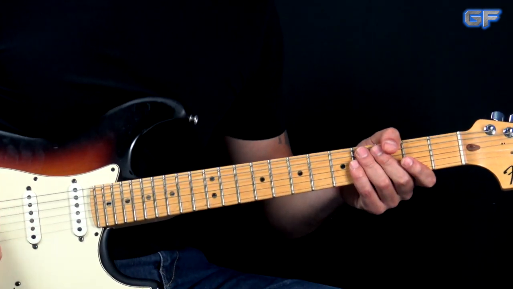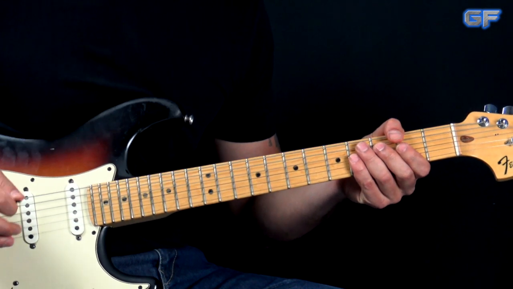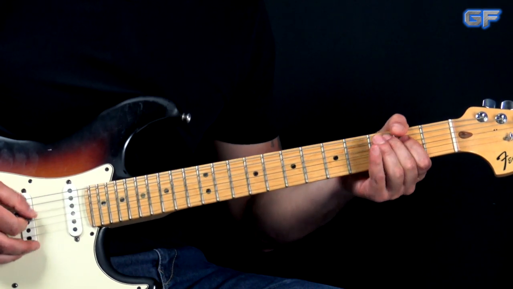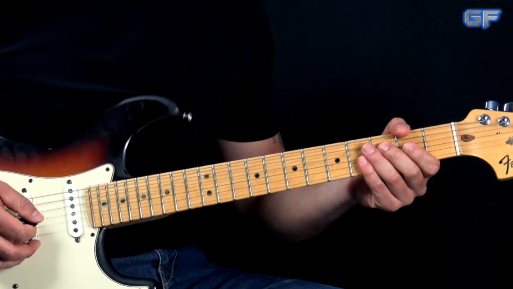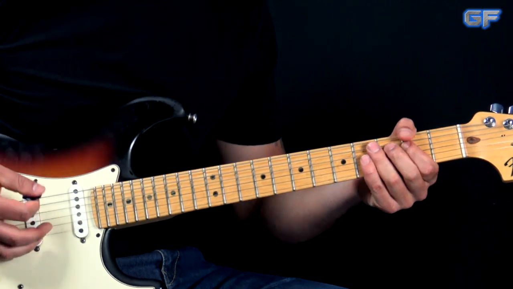Alright, so now we go back to, like I said before, the figure that is playing. So we played this figure in the first verse. In the second verse, it's a little bit different, so it goes like this.